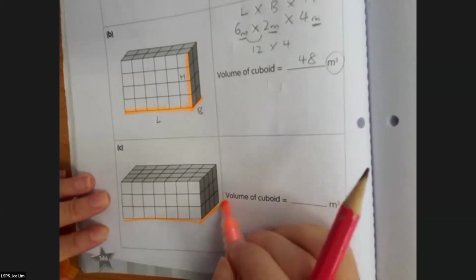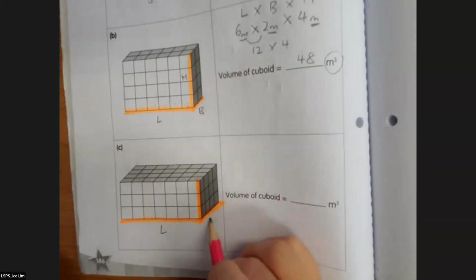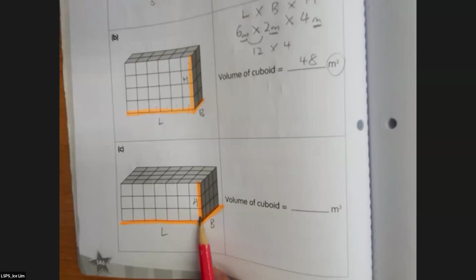Okay, this one, can, right? How long, how wide, how tall? Length, breadth, height. I've highlighted all my length, breadth, height. If you didn't highlight your length, breadth, height, do it now. I highlight the length, breadth from the bottom and the height as this.